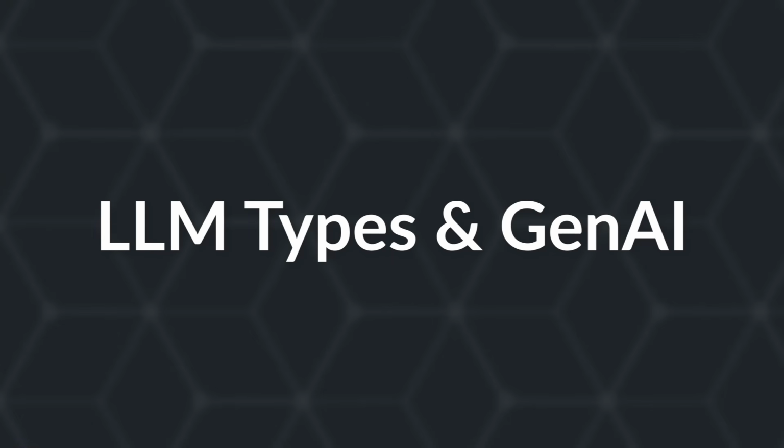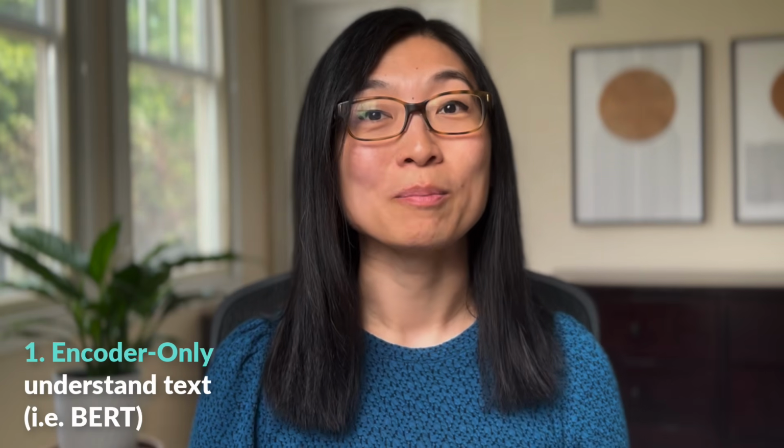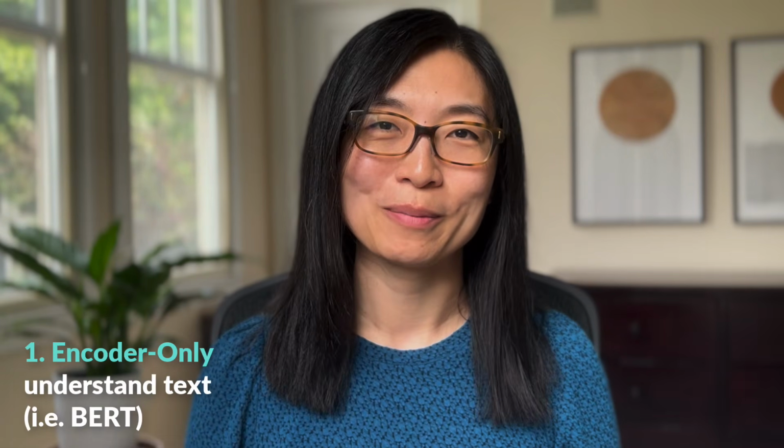There are so many LLMs out there, but at the end of the day, they all fall into just 3 categories. Encoder-only models are used for understanding text. So you give it a sentence, and it outputs the meaning of the text in an embedding or vector form. And then you can take that vector and use it for downstream tasks like text classification. And BERT by Google is a popular encoder-only model.